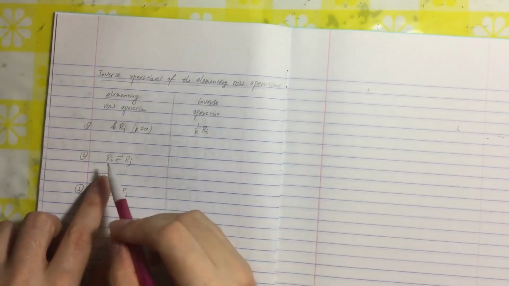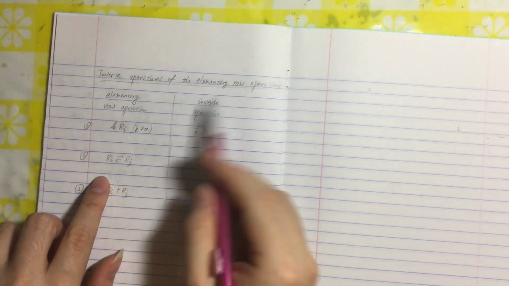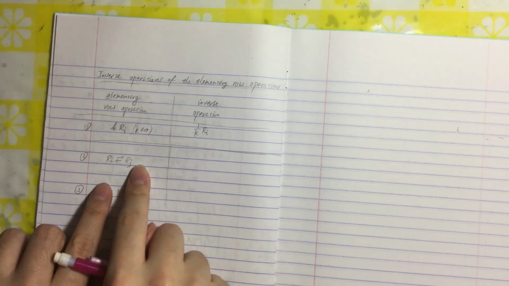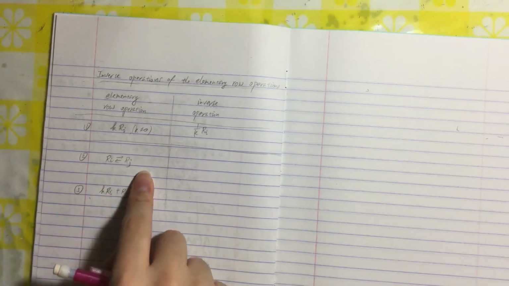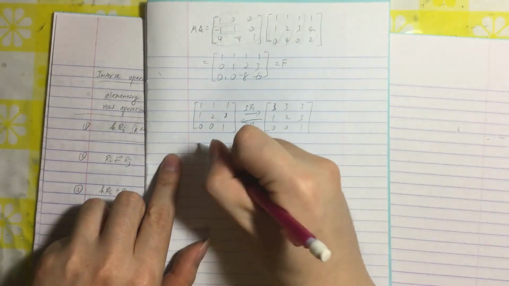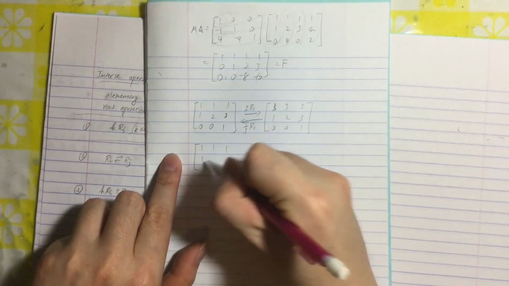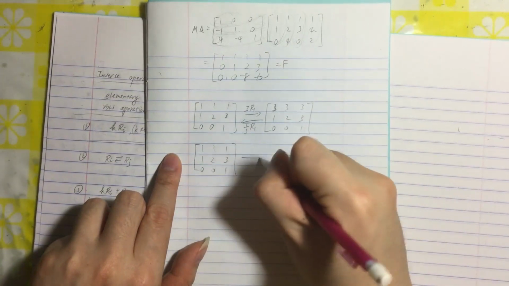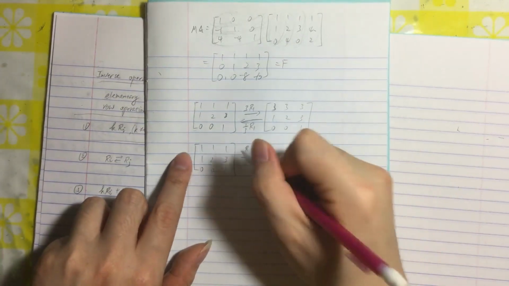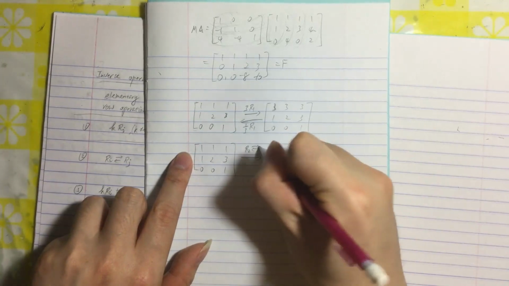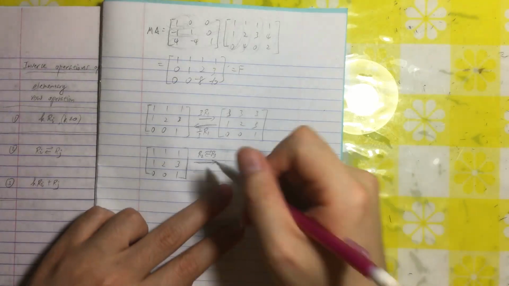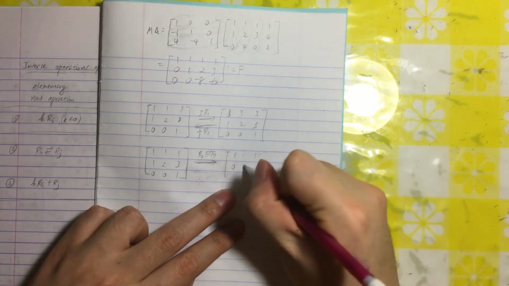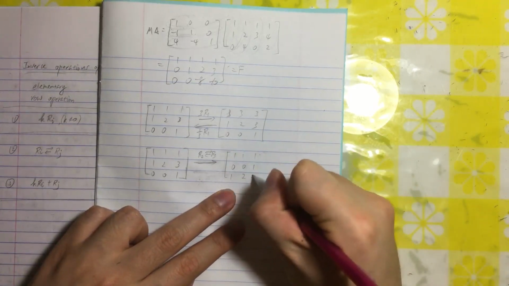Next, if I interchange two rows, what's the inverse operation? Think of this matrix: 1, 1, 1, 1, 2, 3, 0, 0, 1. If I interchange row 2 and row 3, we get 1, 1, 1 in the first row, 0, 0, 1 in the second row, and 1, 2, 3 in the third row.